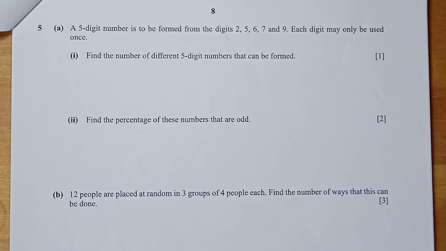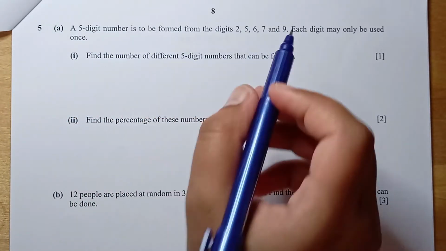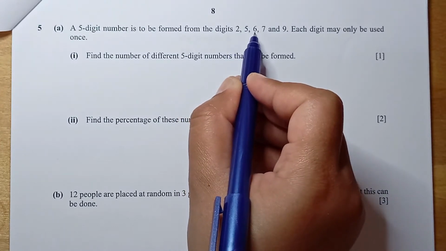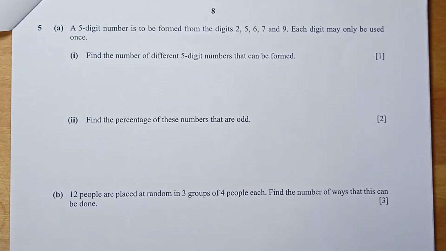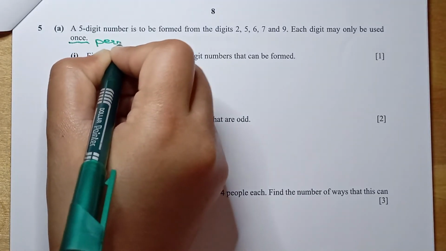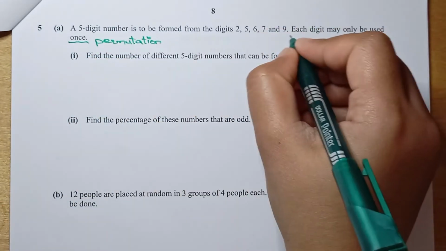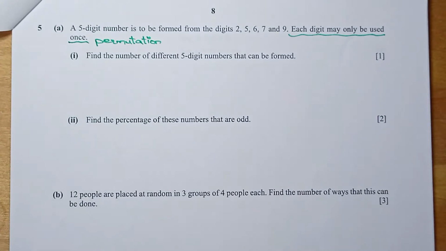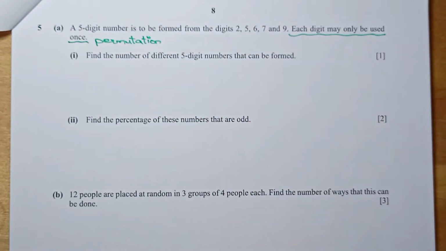Question number 5, in A part, a 5-digit number is to be formed from the digits 2, 5, 6, 7, and 9. Each digit may only be used once. So it means it is a permutation question, and in permutation, order matters. We are not allowed to repeat the digits. Now in the first part, find the number of different 5-digit numbers that can be formed without any restriction.